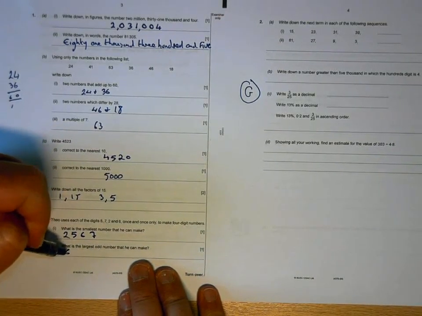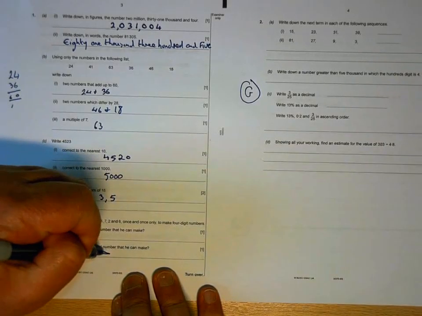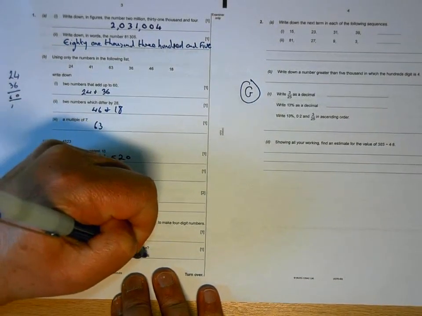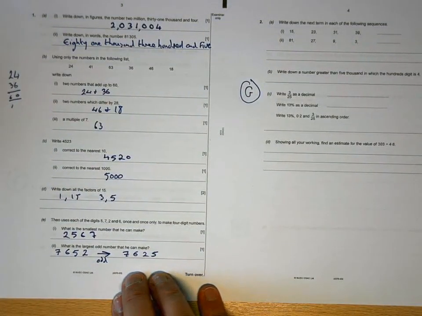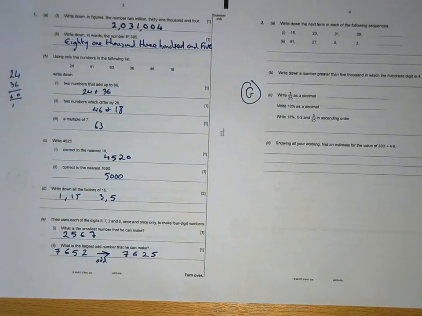To make the largest odd number, then you would just switch the 2 digits around to make the odd value, the odd digit, go there. So to make it odd, it would become 7, 6, 2, 5 would be the largest. Okay, so marks for that.